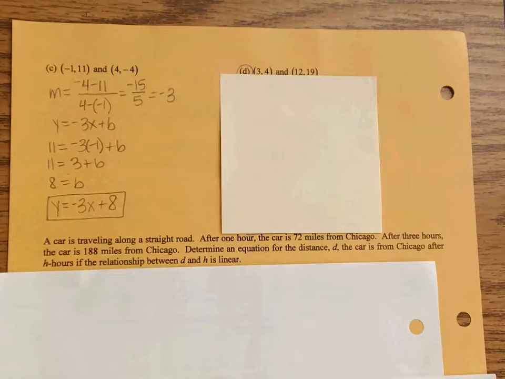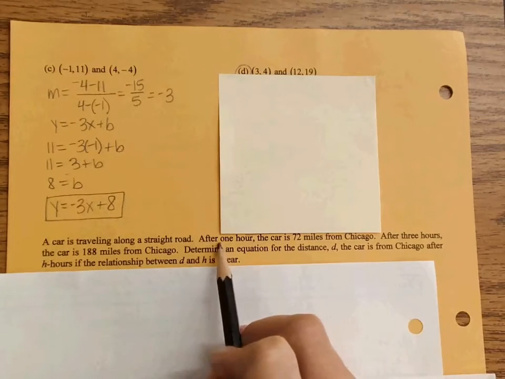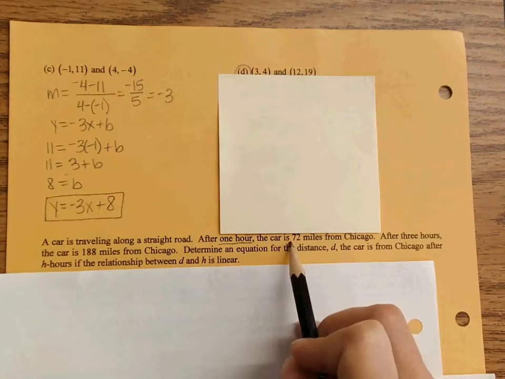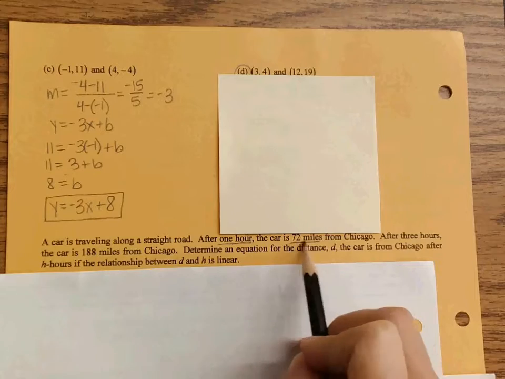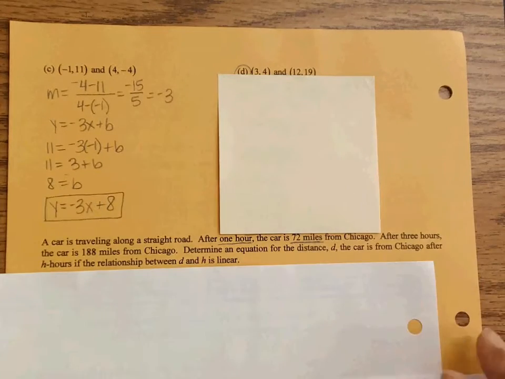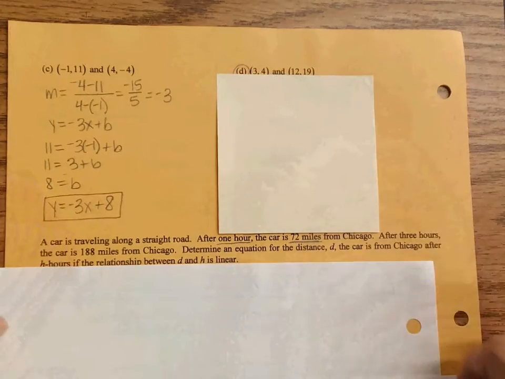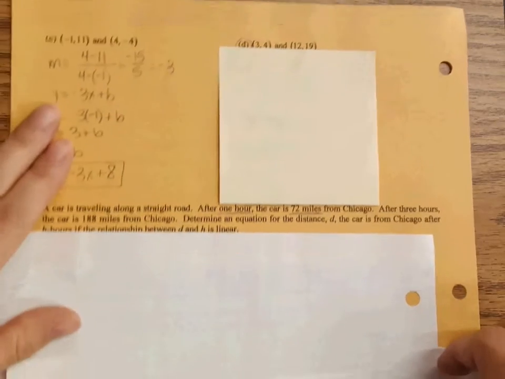The first thing that we're going to do is pull out our ordered pairs. So the first one is after 1 hour, the car is 72 miles from Chicago. That is my first ordered pair that I'm going to write down.